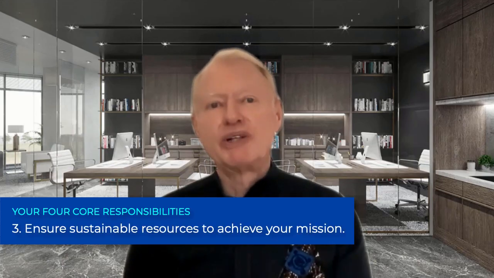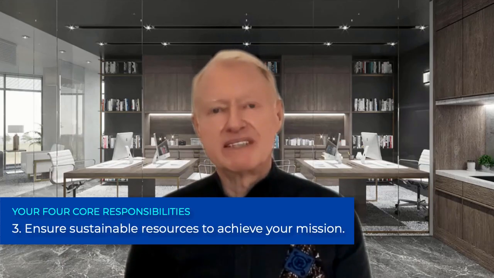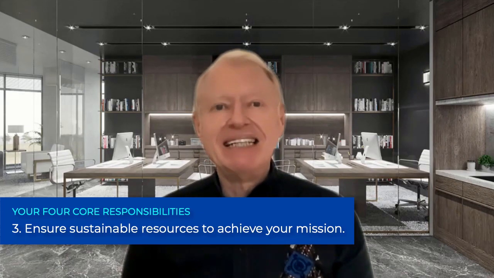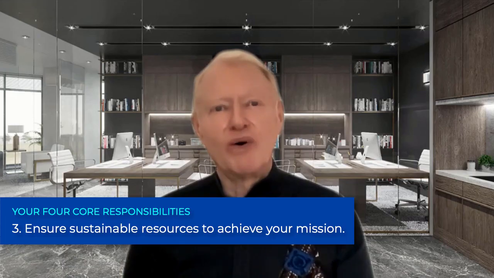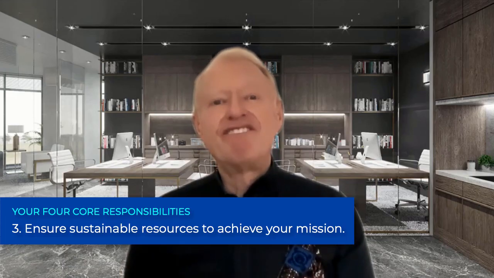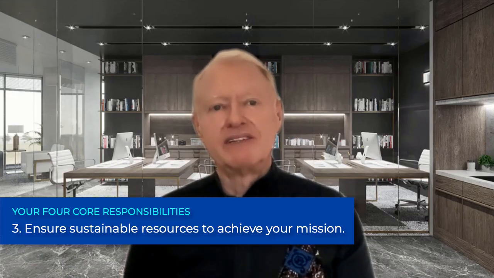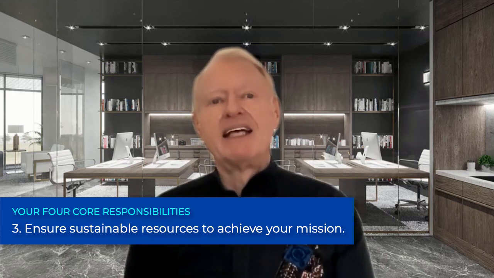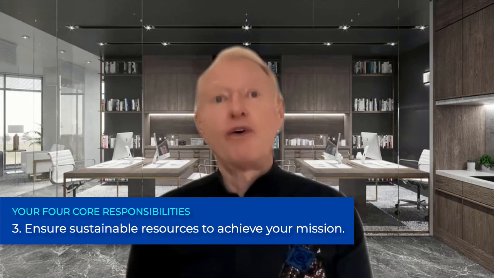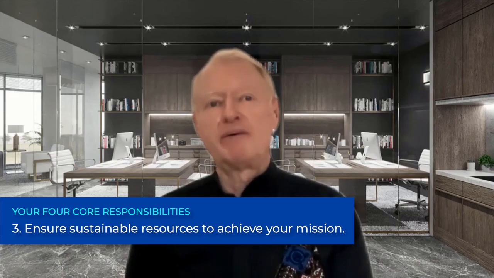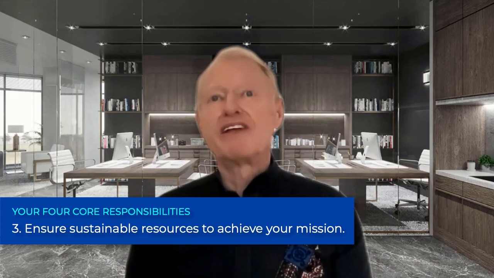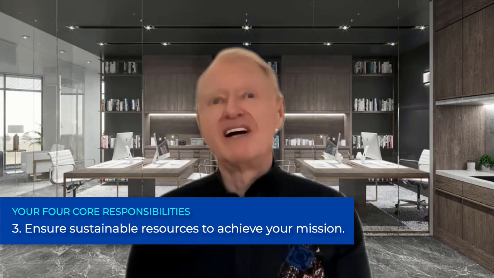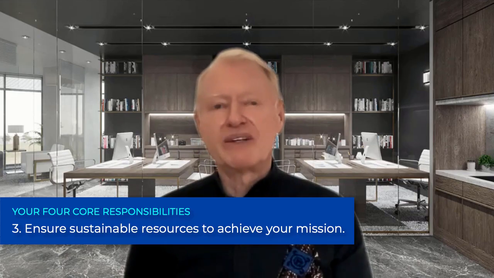Now, ensure sustainable resources. We used to call this advocacy, but advocacy is a means, not an end. It's not a goal, it's a process. You need the funds to achieve your mission. They need to be sustaining and sustainable. This is what distinguishes the for-profit sector from the not-for-profit sector. The purpose of the for-profit organization is obviously to make a profit on behalf of its stakeholders or shareholders.